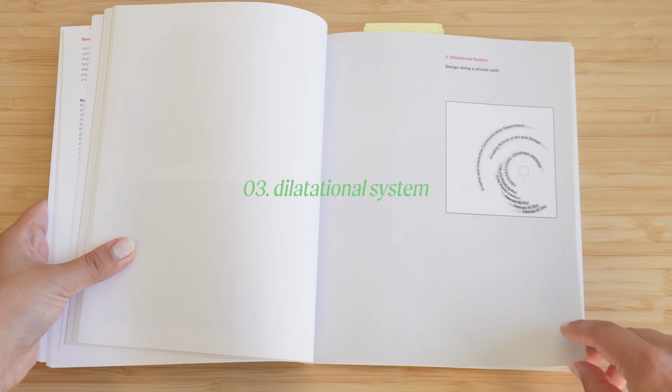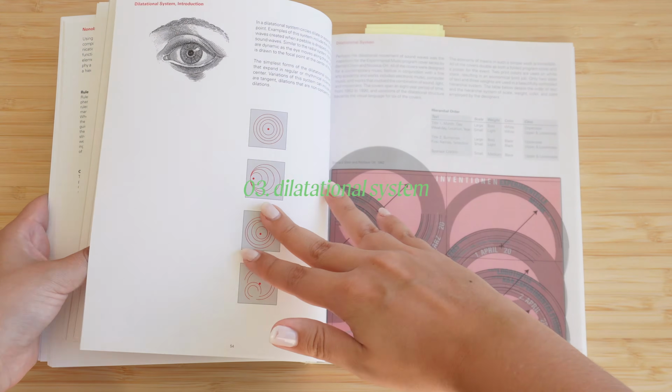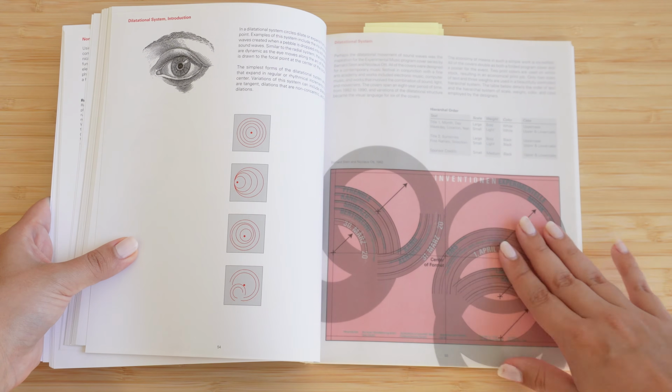The next one is the dilatational system. I hope I'm pronouncing that right. But basically it's designing on a singular path. I love the example of this one because it really does show very funky type. And I think that's what's fun about setting up these types of grids, is that they still work on a grid system, but you can do so much and explore so much within your design. There's a lot of curves, there's a lot of spirals, there's a lot of fun in this, and I don't think you see this as commonly, but it's a great thing to practice, especially charrettes.